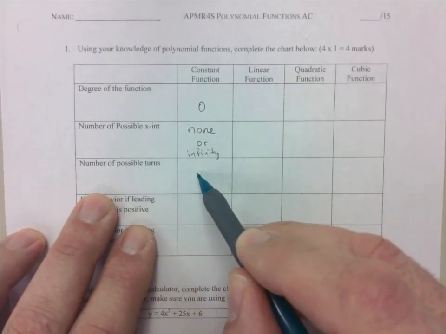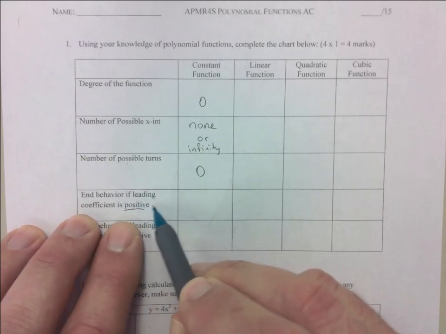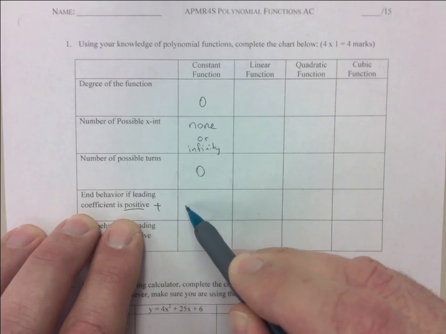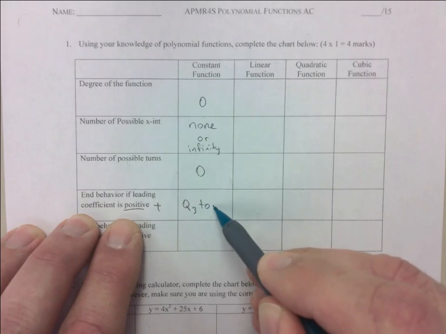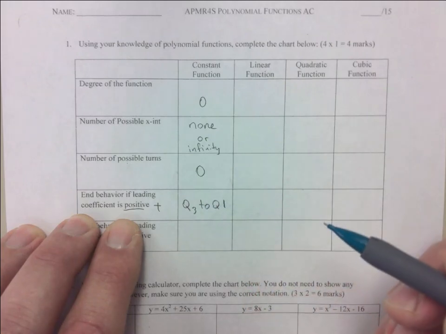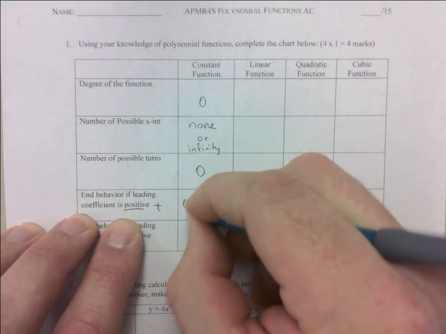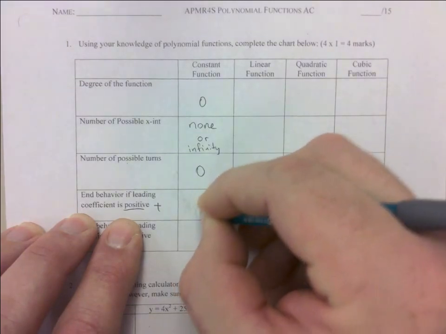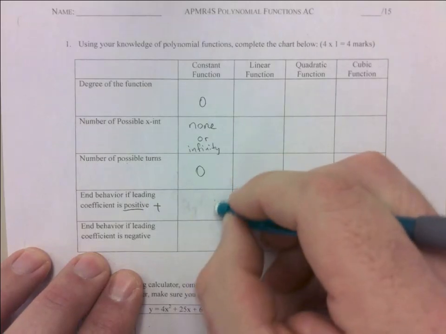Possible turns, 0. And behavior if leading coefficient is positive. So if we're positive, it's going to go from Q3 to Q1. Sorry, I'm thinking linear. My bad. This one has 2 options, right? Positive or negative doesn't really matter.